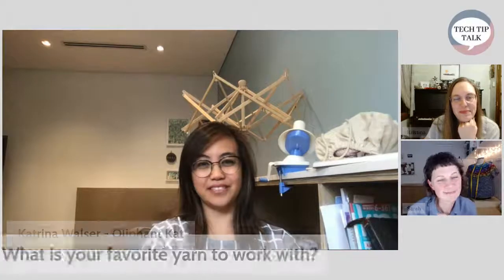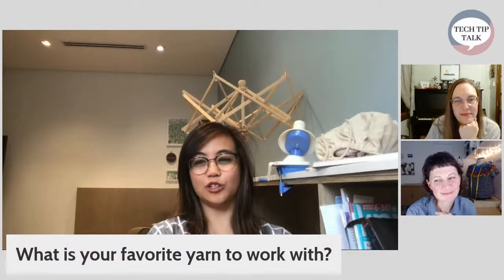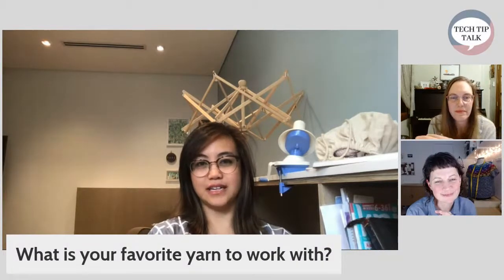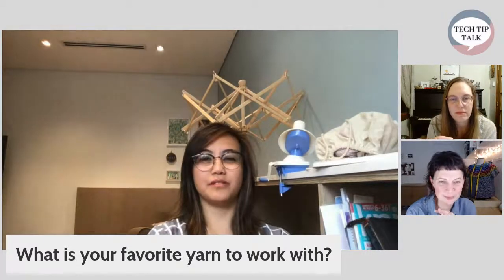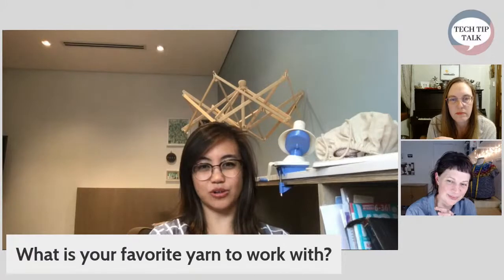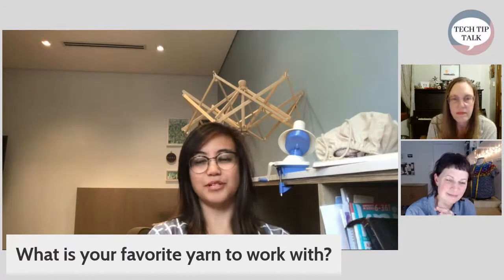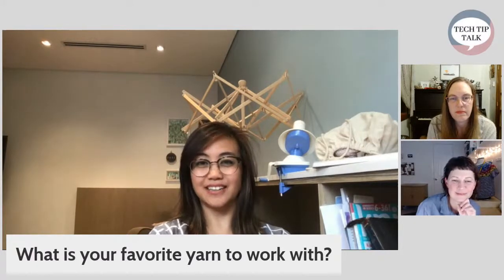I wouldn't say it's my favorite, but I've knit a lot of kids' stuff, and it's just so much easier. You don't have to worry about the parents washing it or putting it in the dryer. I'm a new parent, I didn't want to hand wash anything. And also just in terms of kids not being allergic or irritated by things. So I personally think cotton's really underrated. I have a lot of garments in cotton and they've been fine.